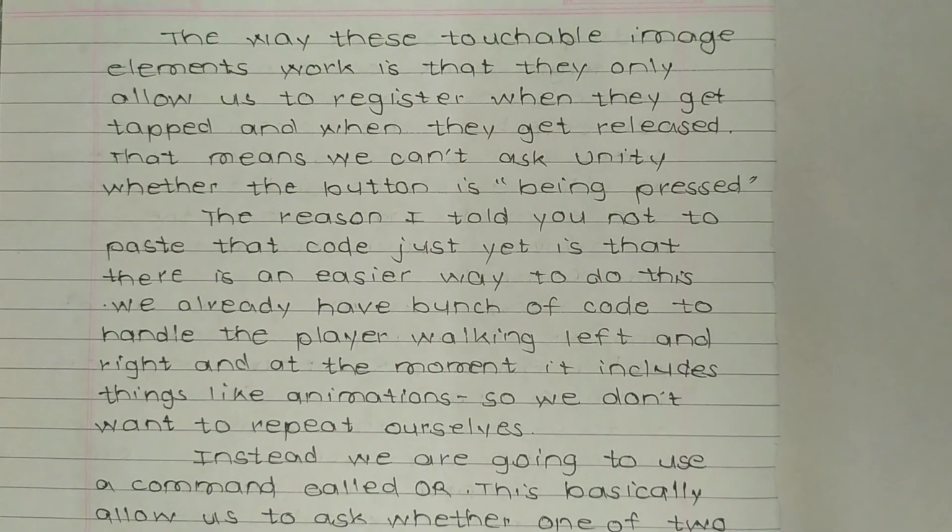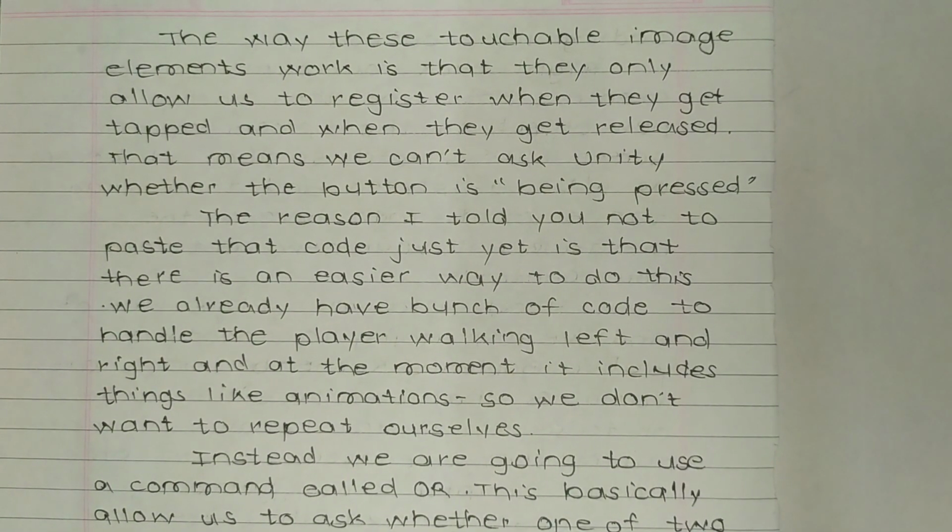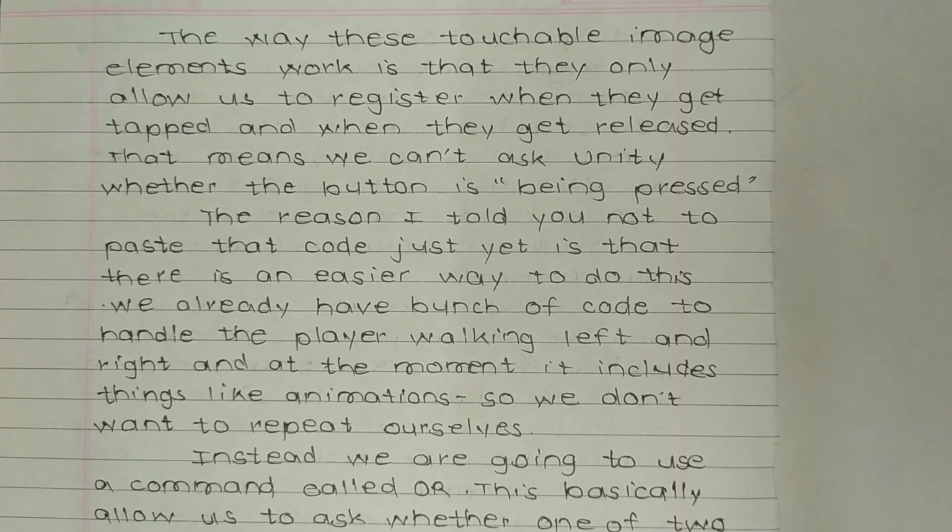The way these touchable image elements work is that they only allow us to register when they get tapped and when they get released. So they register the controls when they are getting tapped and when they are getting released. That means we can't ask Unity whether the button is being pressed. The reason I told you not to paste that code just yet is that there is an easier way to do this. We already have a bunch of code to handle the player walking left and right at the moment. It includes things like animations, so we don't want to repeat ourselves.